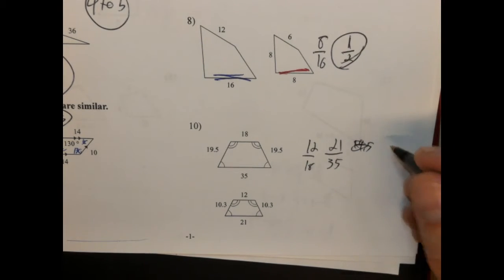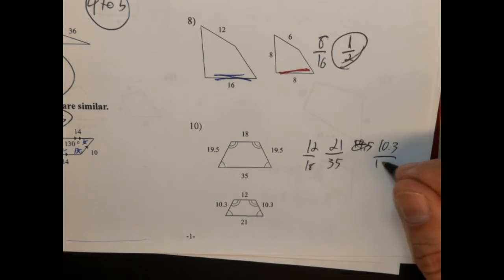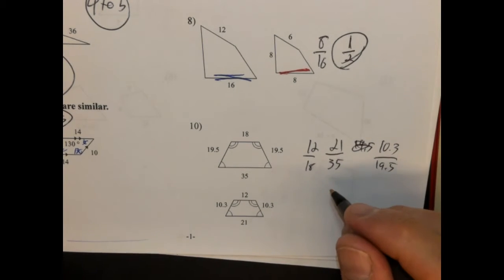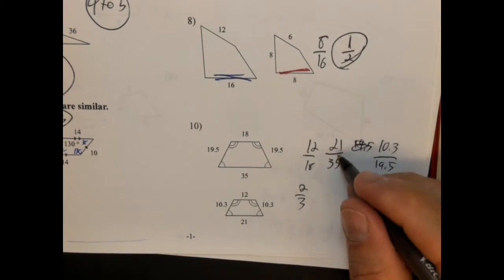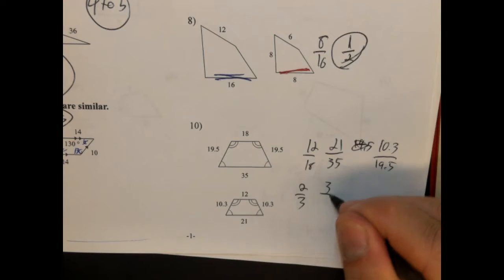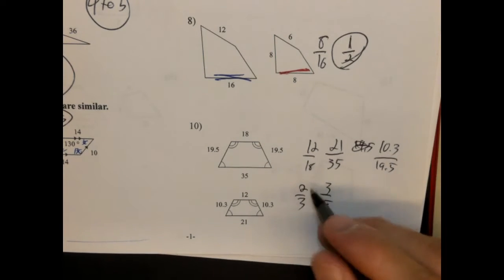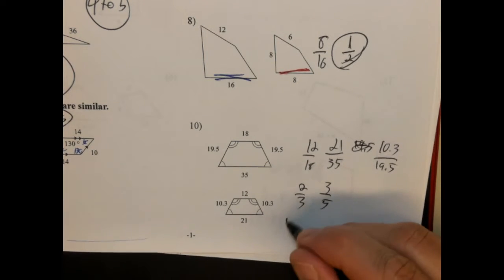Sorry, 10 over 10 and 3/10 over 19 and a half. I have a feeling these are not going to be proportionate. Divide these by 6, you get 2/3. Divide this by 7, you get 3/5. So we already know it's not, because these are not the same ratio, and this is not going to be the same ratio either. So no, they're not proportionate. Cool. All right, let's check the back side there.